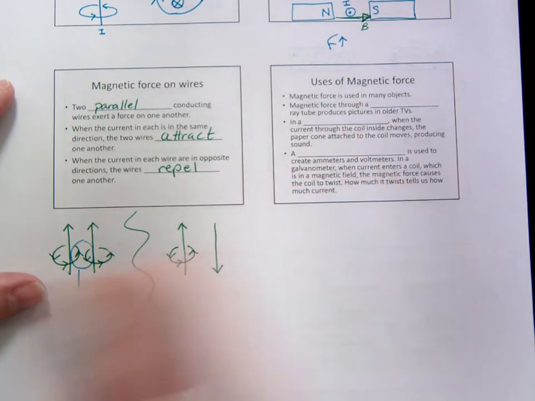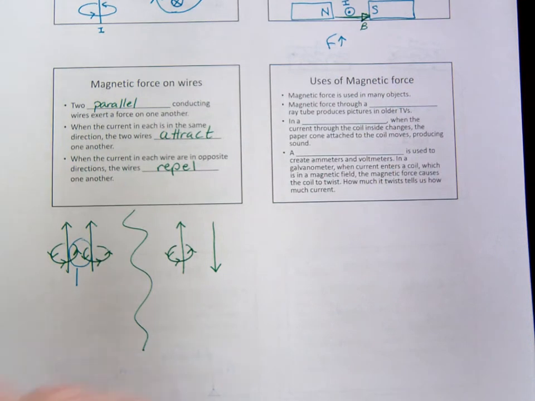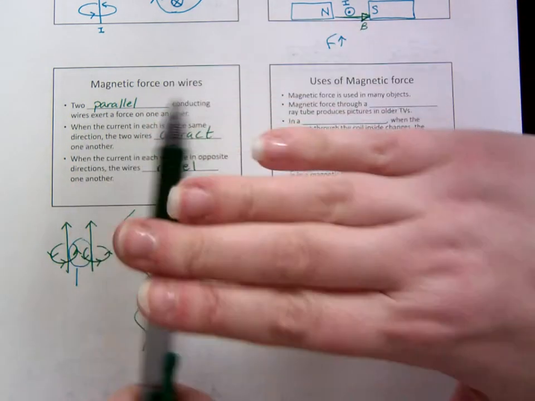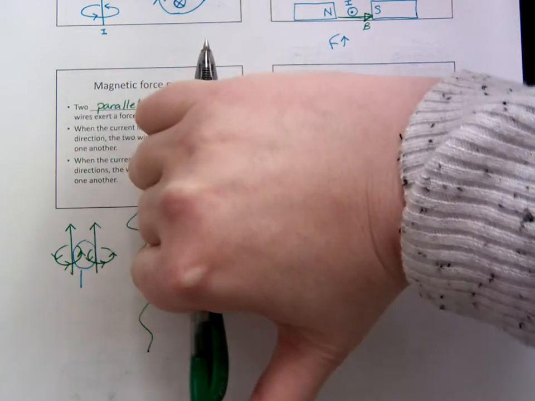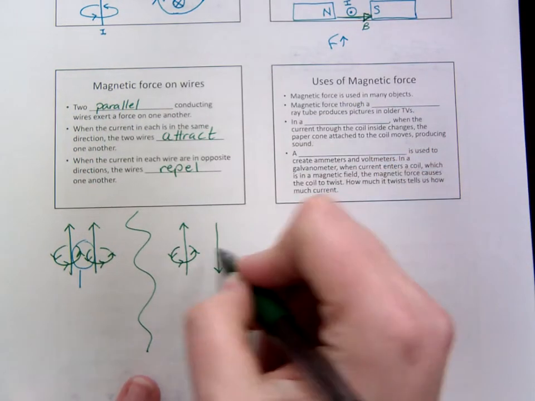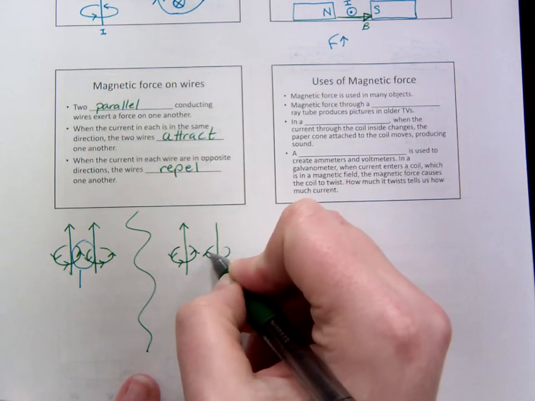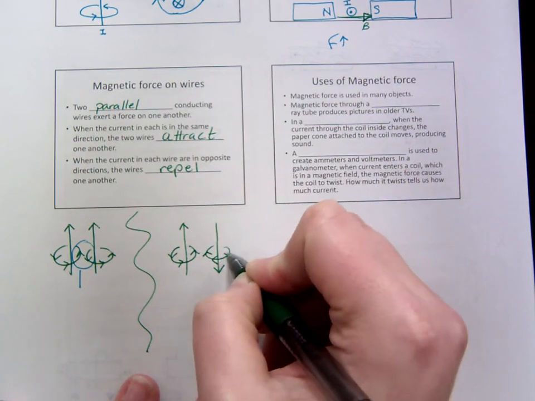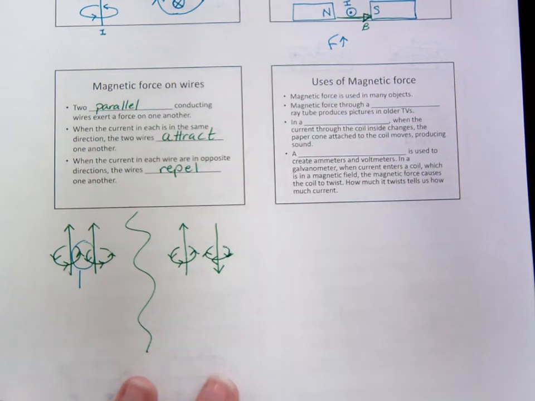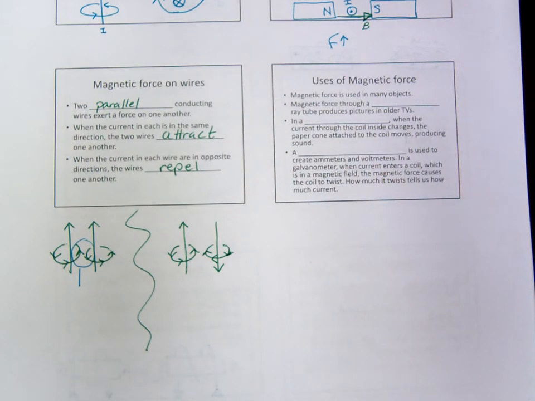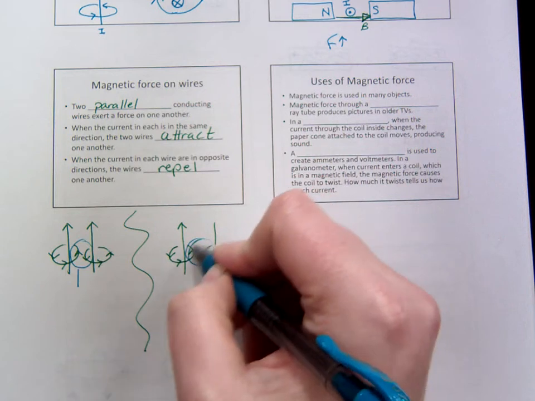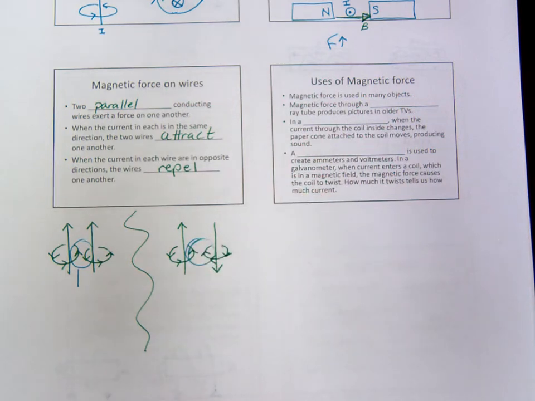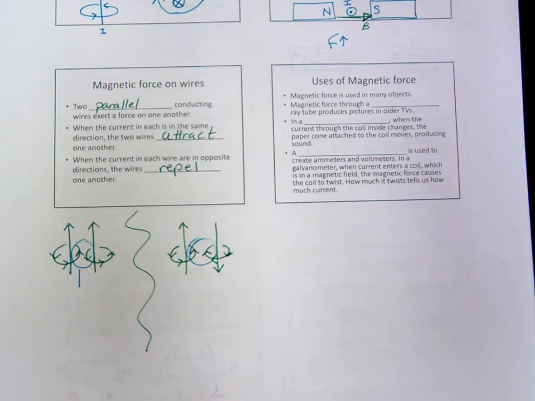Now, for the one going down, right-hand rule, thumb going down, fingers go left in front, right behind, makes it look like the magnetic field goes that way. And if you look between them, my magnetic fields are going in the same direction. Likes repel, so these two wires repel.